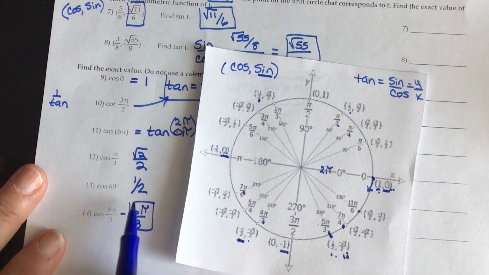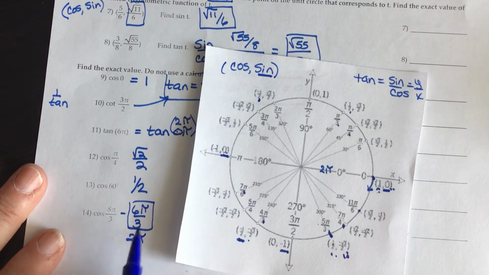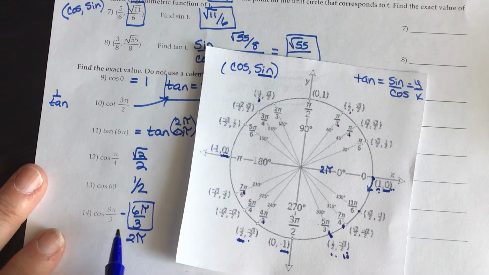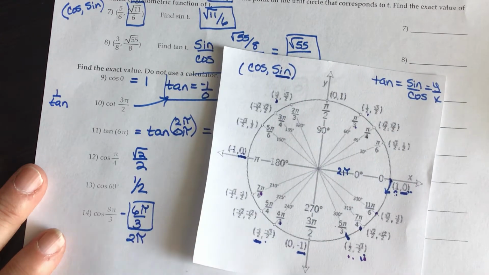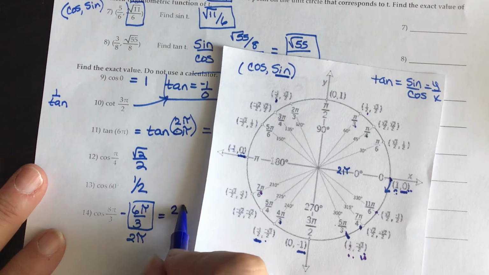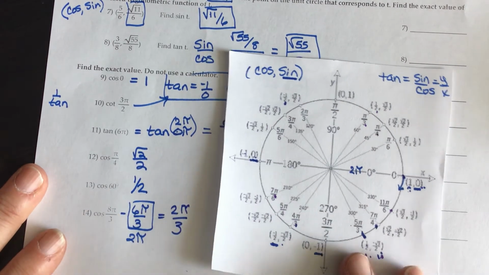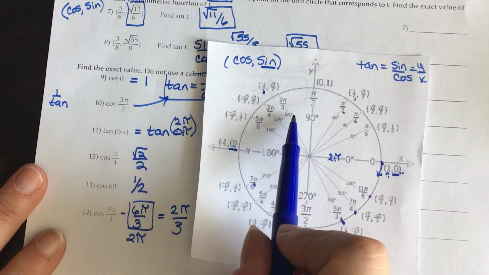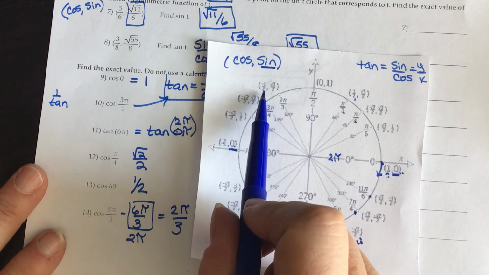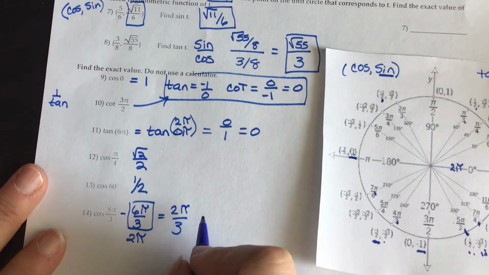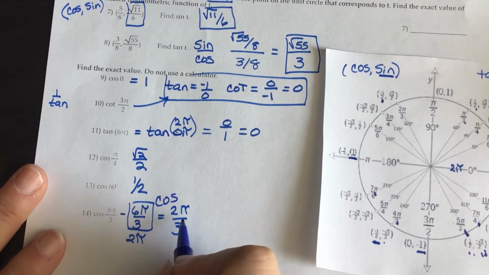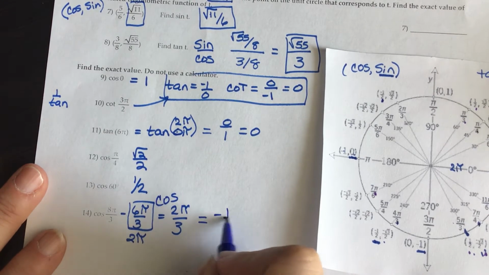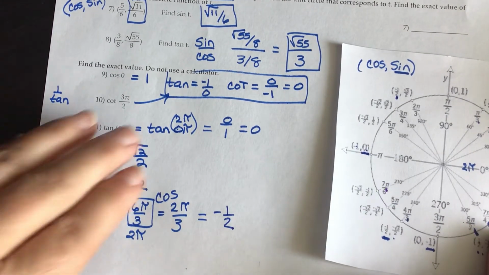So I'm going to take away multiples of 2 pi until I get something that's between 0 and 2 pi. So if I do 8 pi minus 6 pi, I get 2 pi over 3. That angle is right here, 2 pi over 3. I'm looking at cosine, which is -1/2. So cosine of 2 pi over 3 is -1/2.